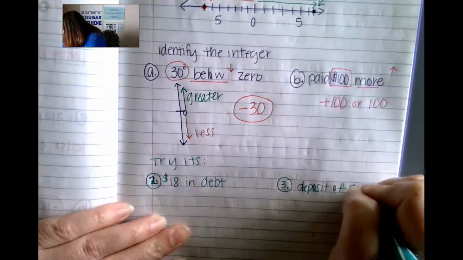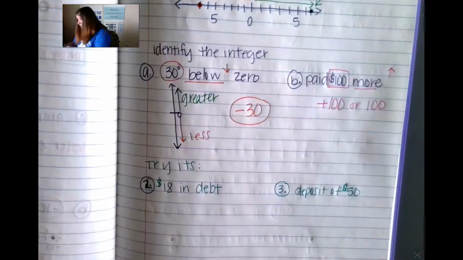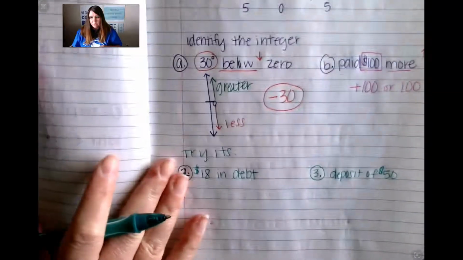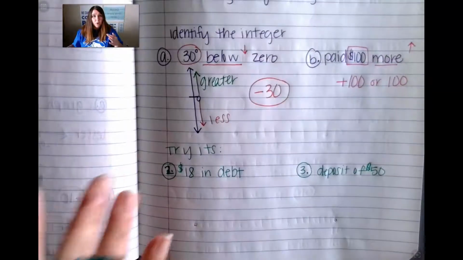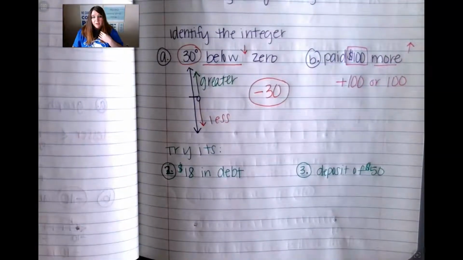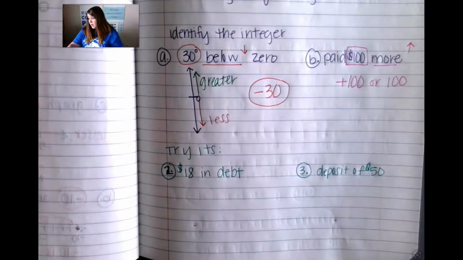Deposit means like you give the bank $50, like you put it into your own banking account. Okay, sixth graders, go ahead and hit pause right now so you can do these try-its.